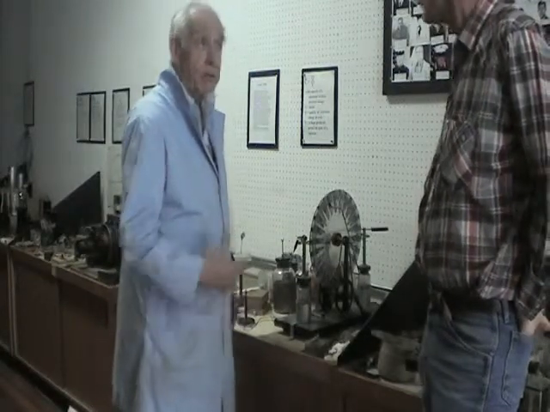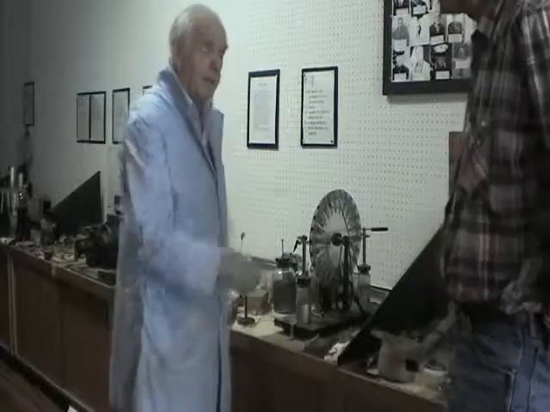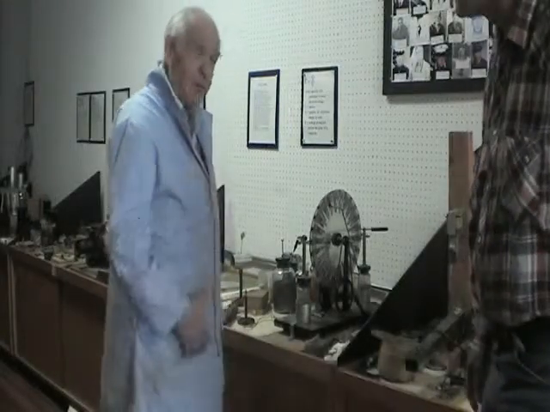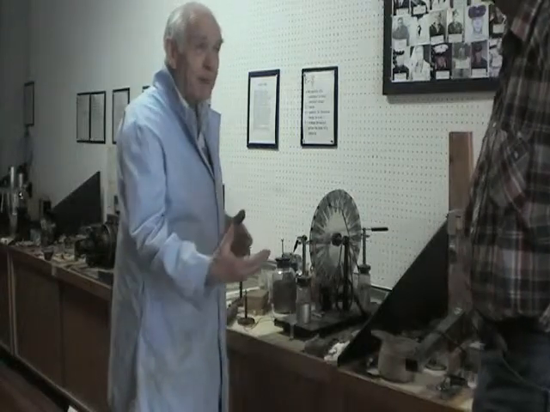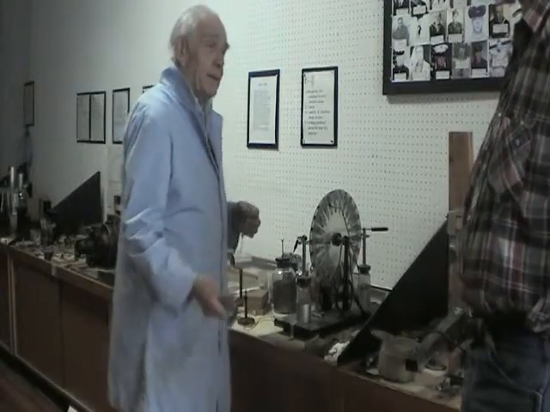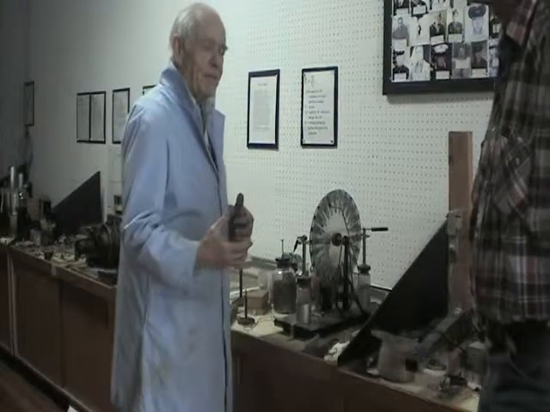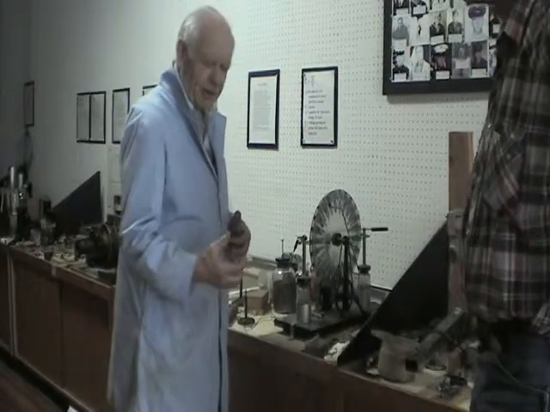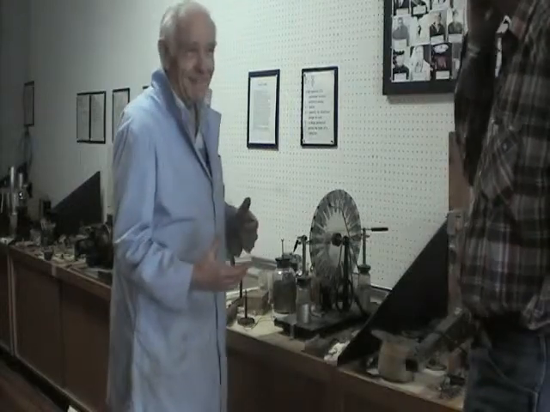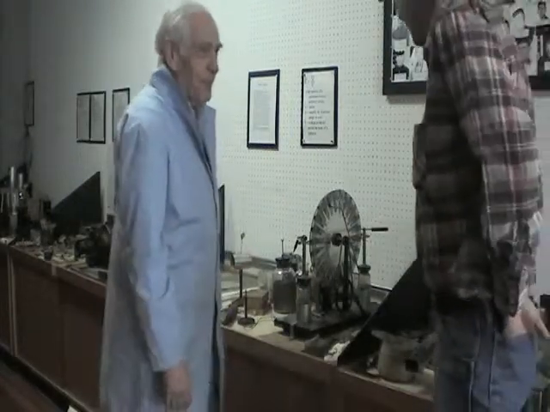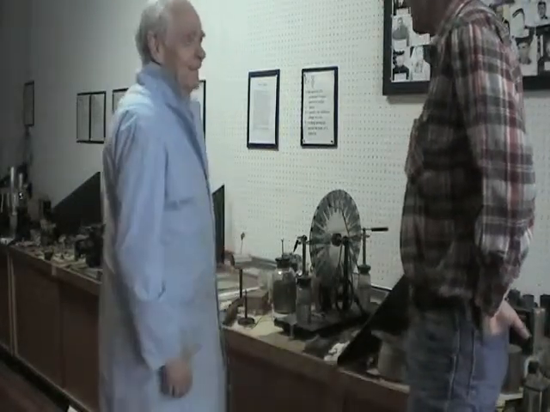That's where our word electricity comes from. If an Englishman had discovered electricity, we'd probably be calling it ambericity. That's just part of my own.